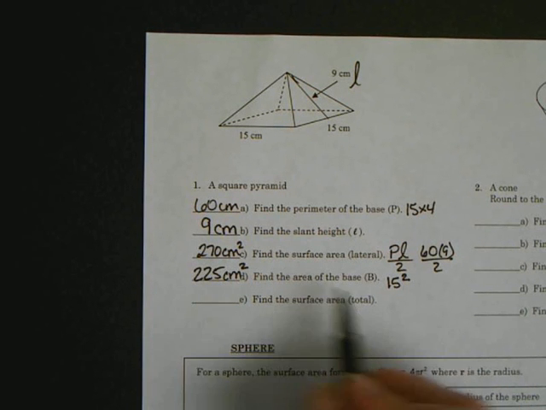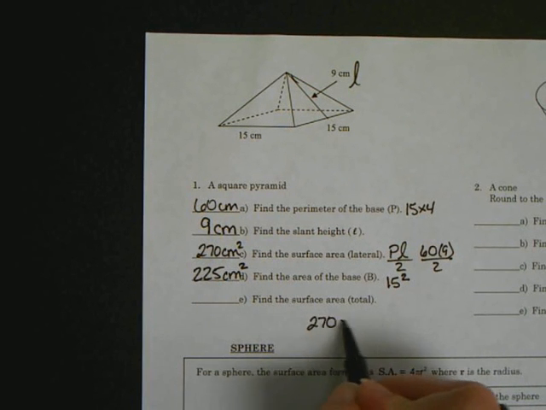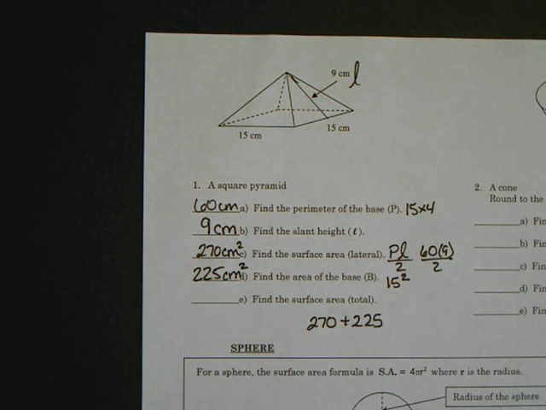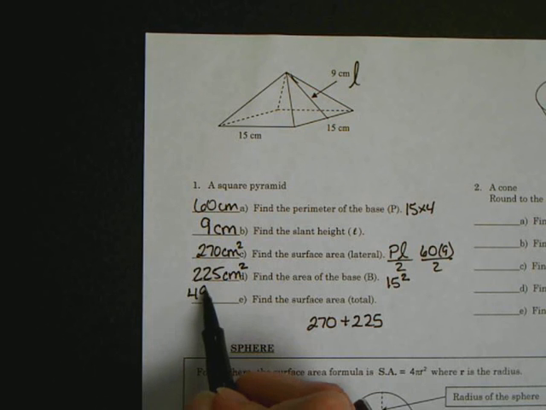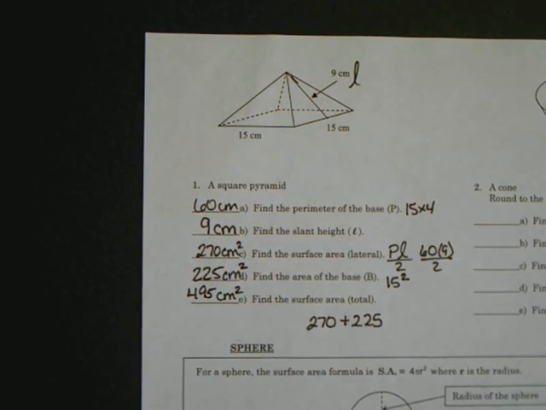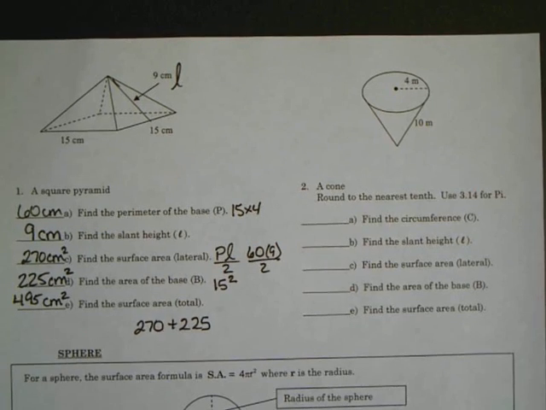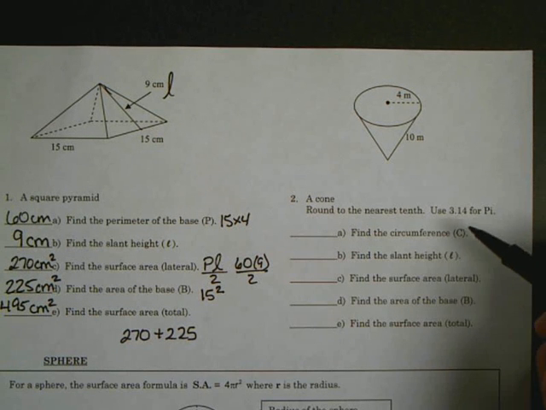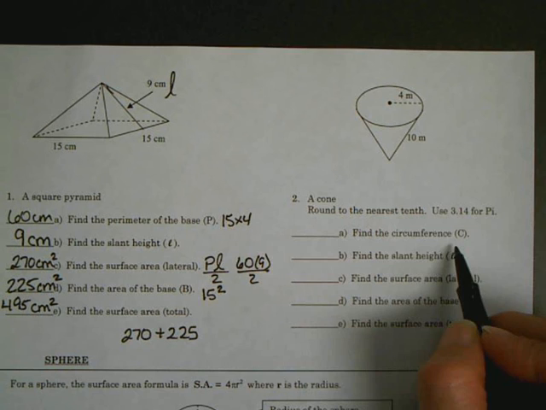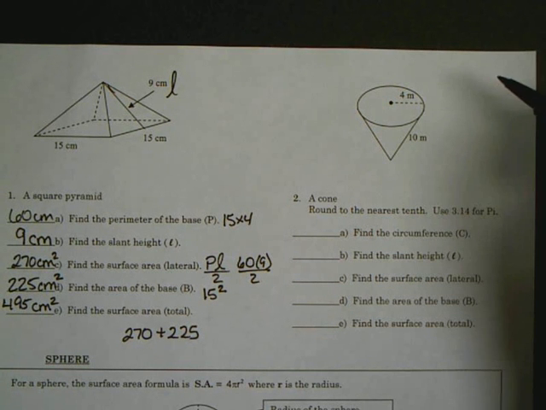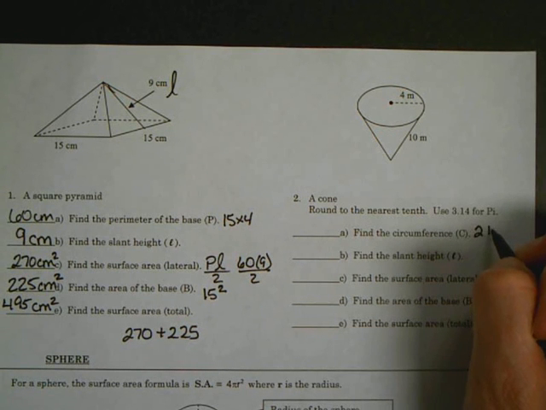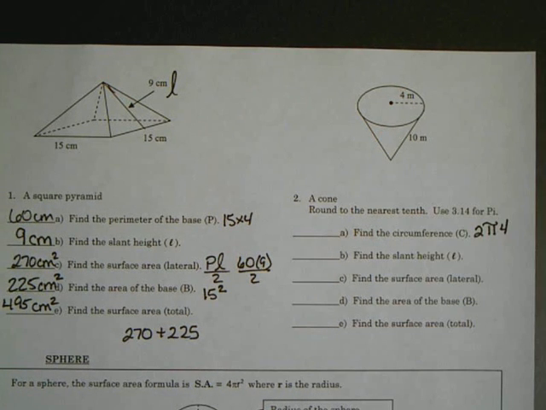Now we've got a cone. We've got to round to the nearest tenths place. We're going to use pi. All right, so we're going to find the circumference. And the circumference of this circle, the formula is 2 pi r. r is 4, so 2 pi 4, which is 8 pi, or 25.1. And this would be meters. The slant height, that's this right here. That is 10 meters.